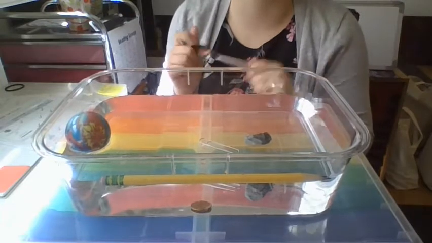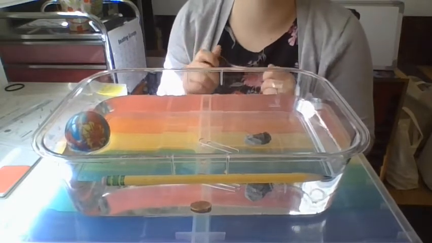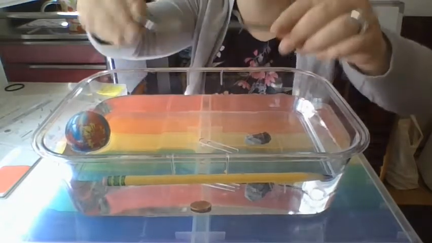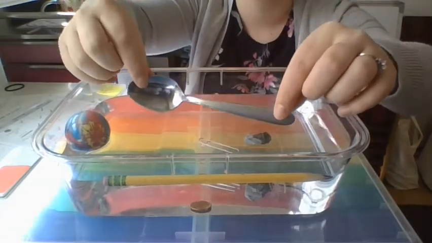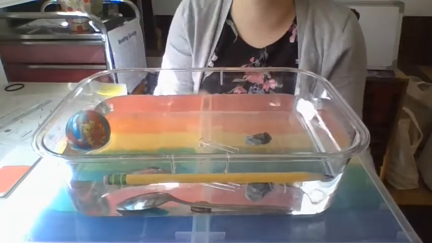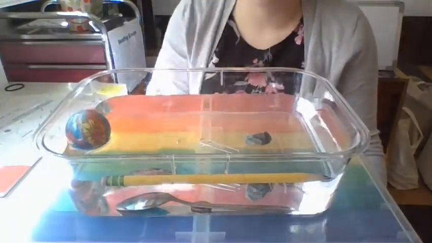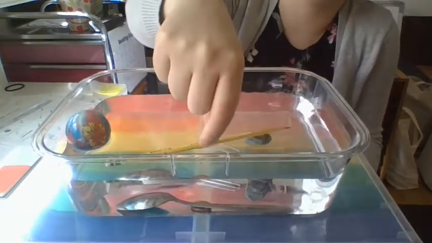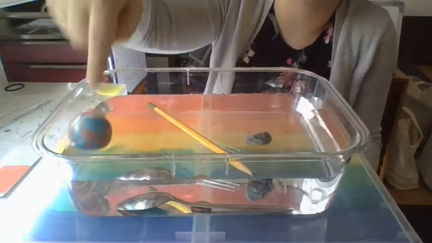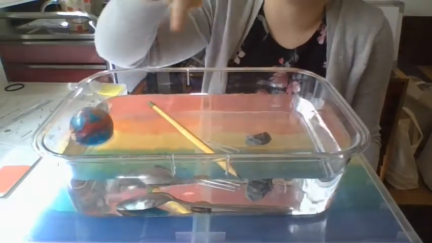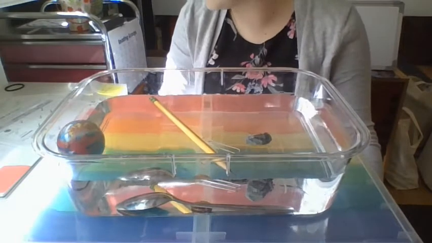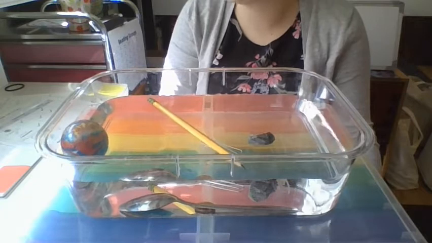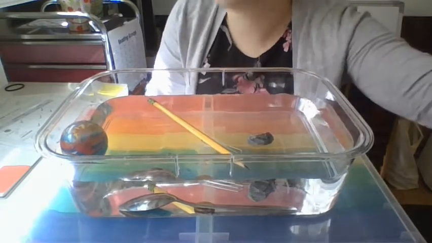What do you think is going to happen? Do you think it's going to sink, or do you think it's going to float? Let's see if you're right. Here we go. Oh, there it is, hanging out on the bottom. The spoon sinks. And you can see here my pencil is still floating on top, and my ping pong ball is still floating on top too. So the spoon sinks.